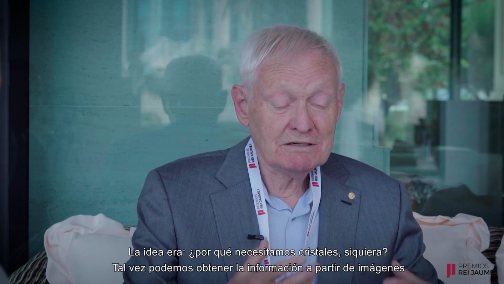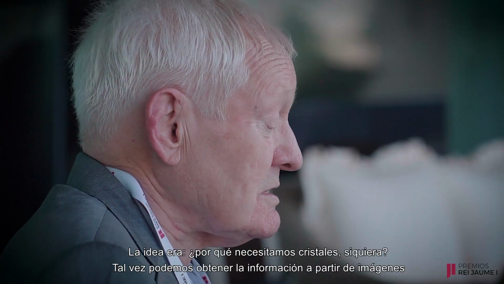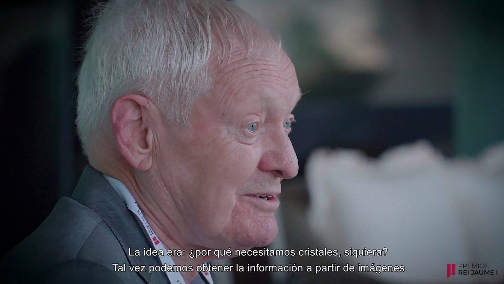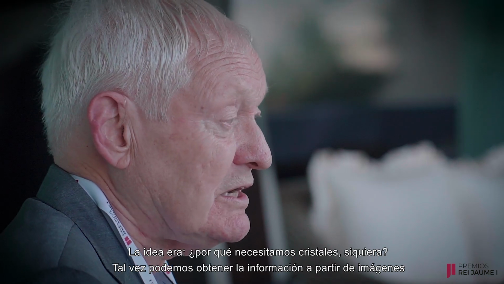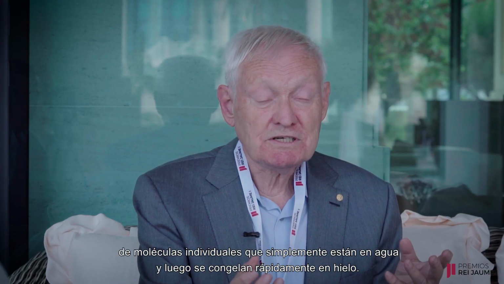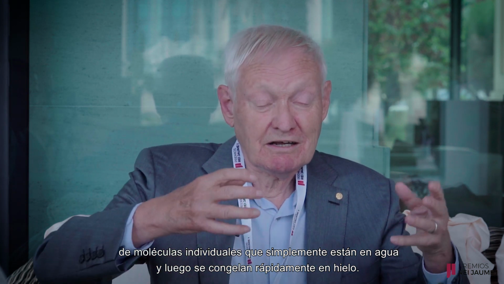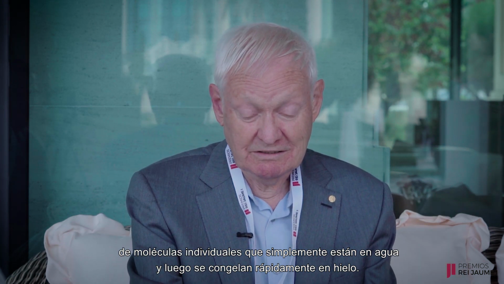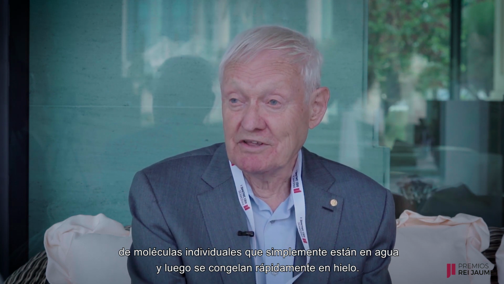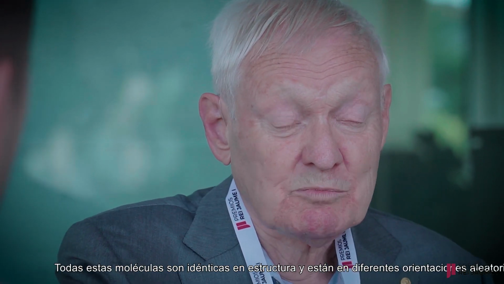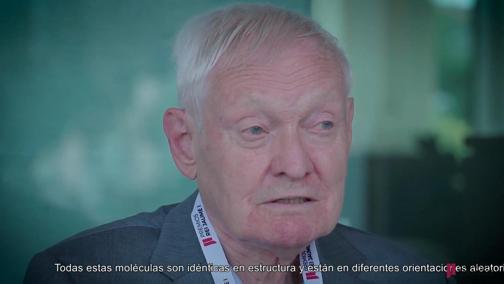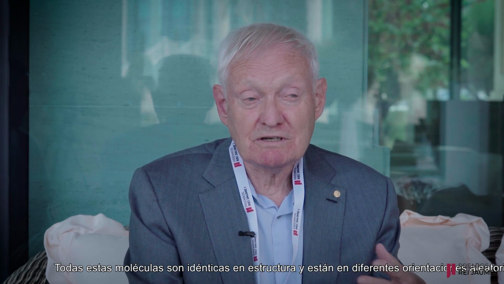So the whole idea was, why do we need crystals? Why do we need crystals at all? You know, maybe we can get the information from images of single molecules that are simply swimming in water, and then are deeply frozen, and then they are in ice. So then all these molecules, they're identical in structure, and they are in different orientations, random orientations.